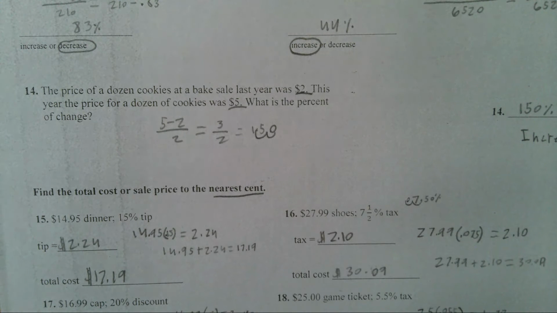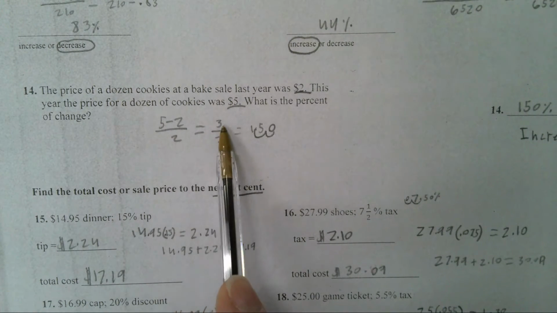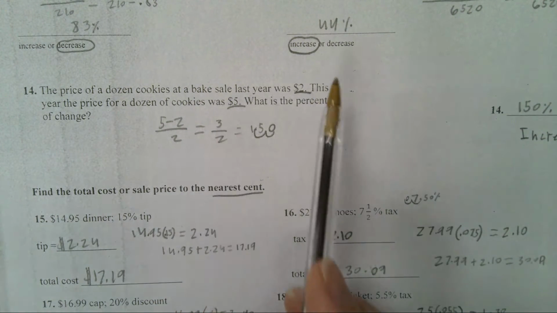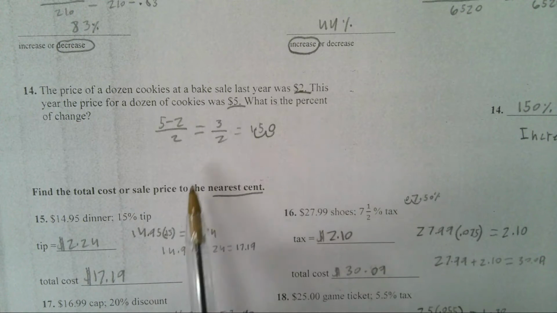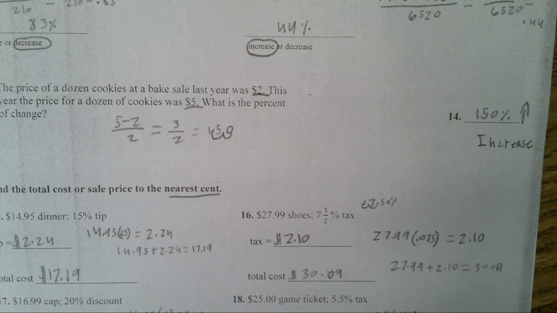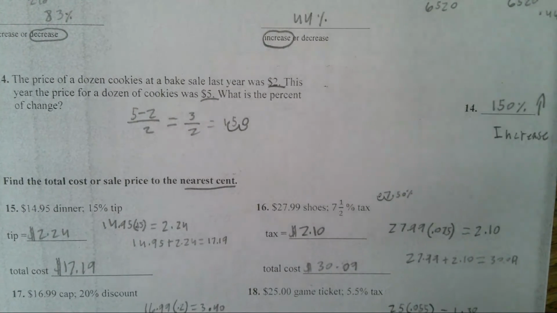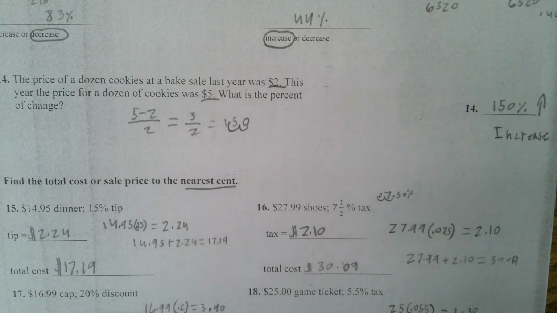This year, the price for a dozen cookies was $5. What is the percent of change? Difference over original. So you get 5 minus 2 is 3. Which one was first? Last year, so it's $2. It's 1.5, so it's an increase of 150%. Okay, they're making money on that one, aren't they? Unlike the chart problems we were looking at.